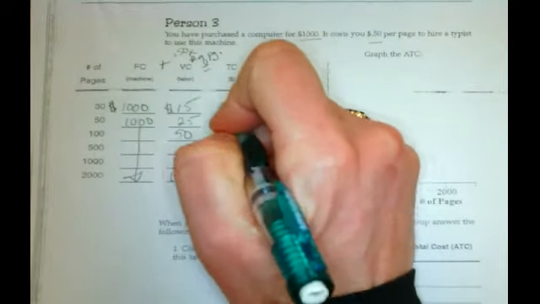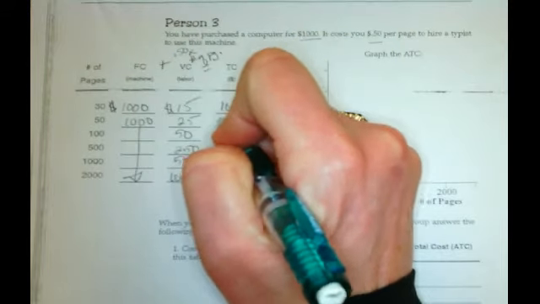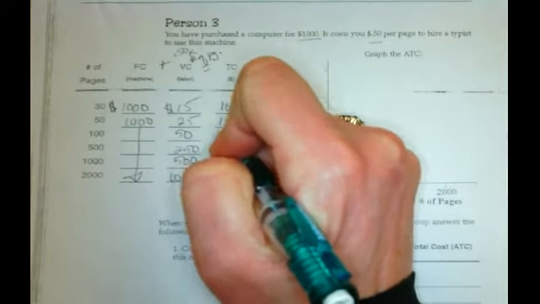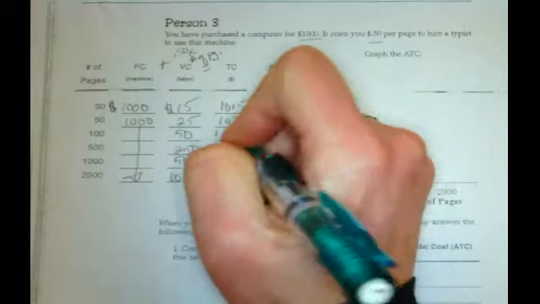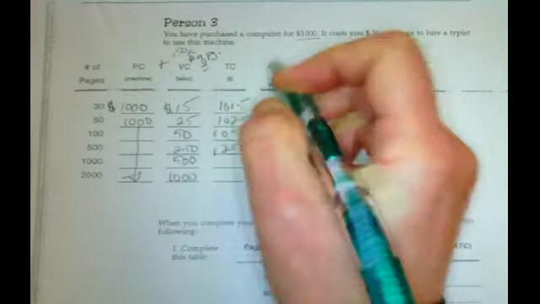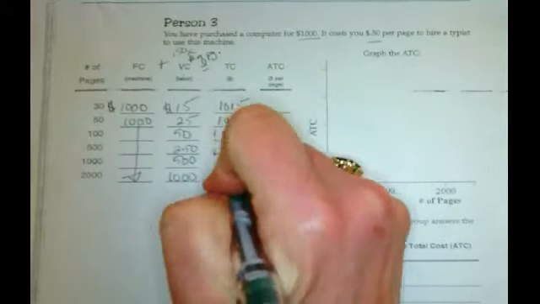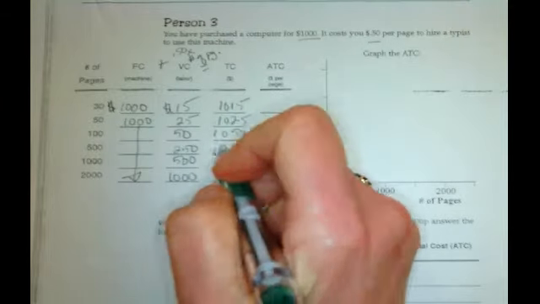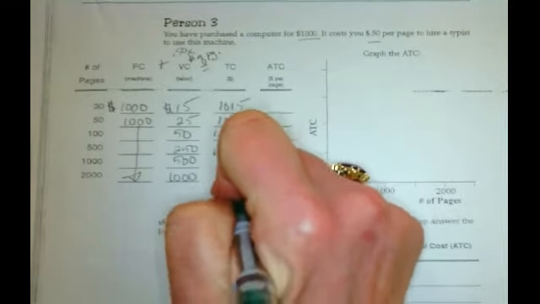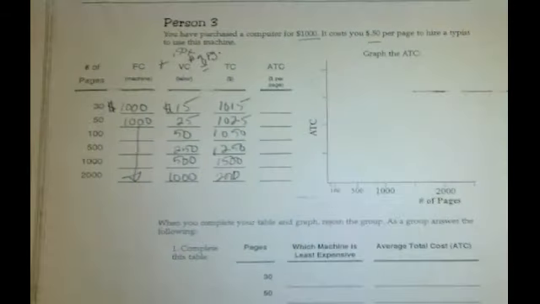So we're going to add our variable and our fixed. And so we have 1,015, 1,025, 1,050, 1,250, 1,500, and then 2,000.